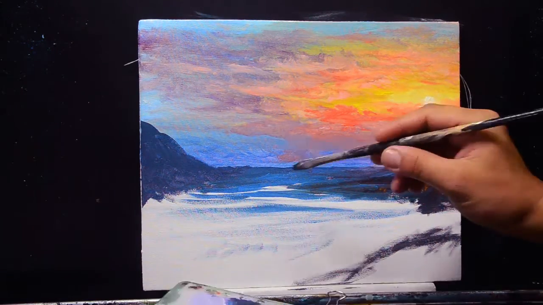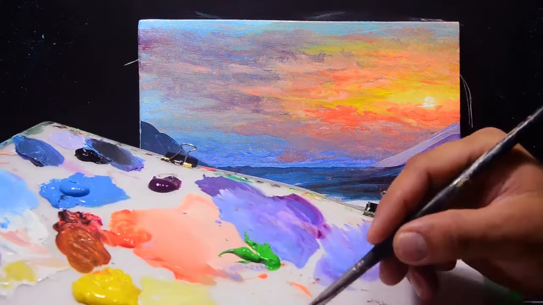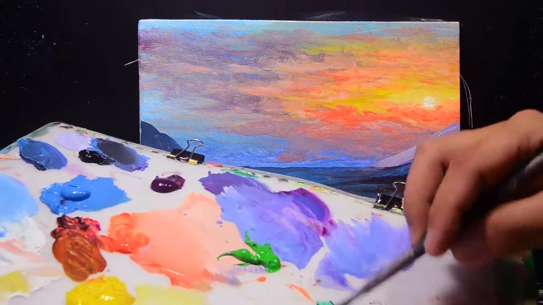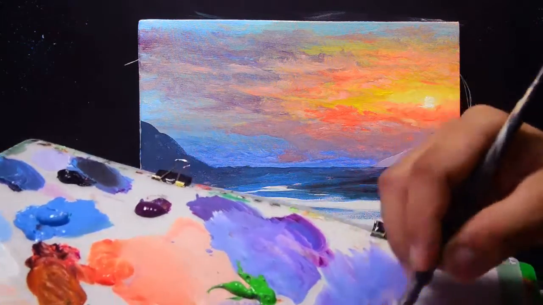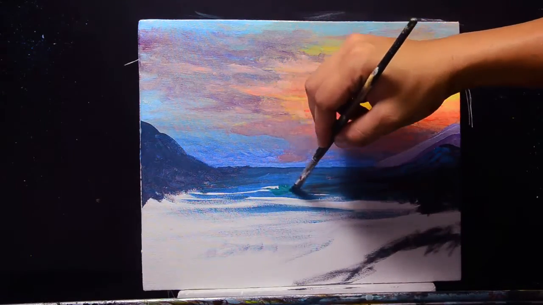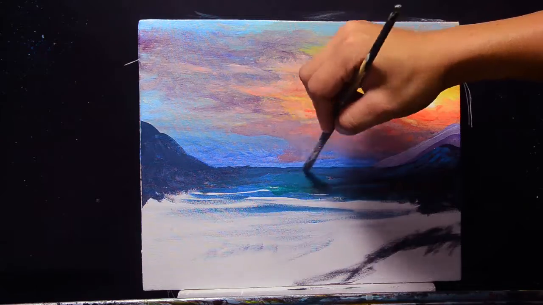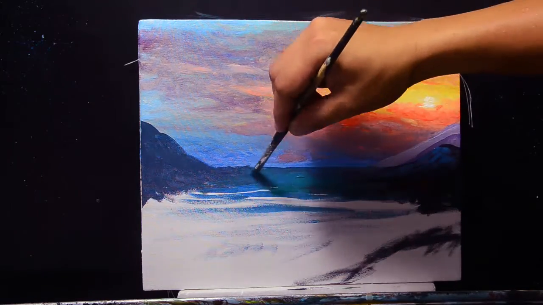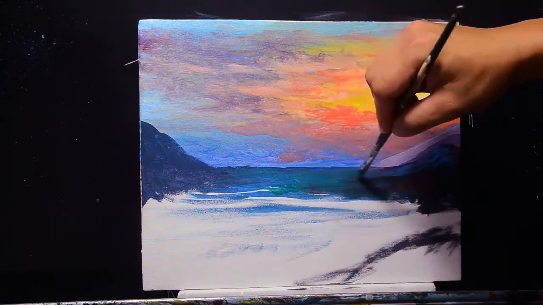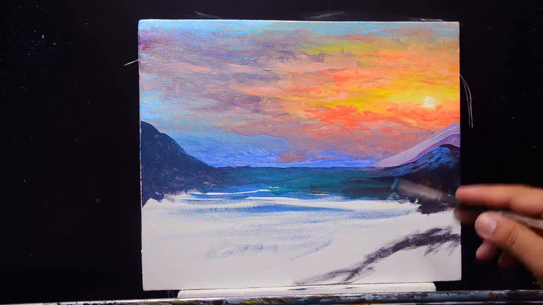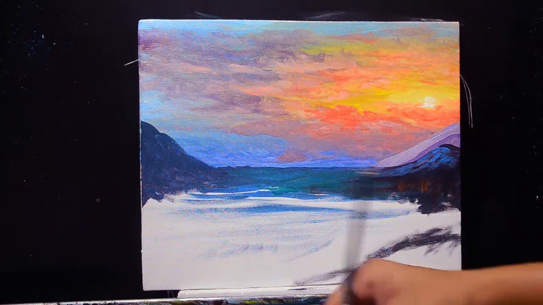Now let's continue here. I'm going to add also the Viridian Green mixed with the cobalt blue. Just add here the very far water. First, I'm going to create the water here before I proceed to the subject on this area and also this one here.